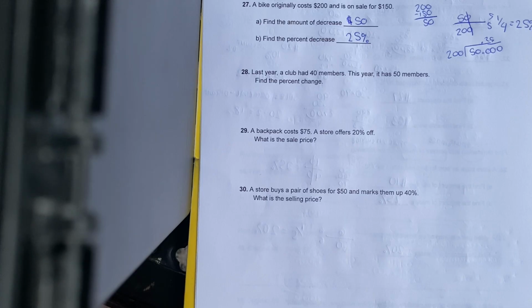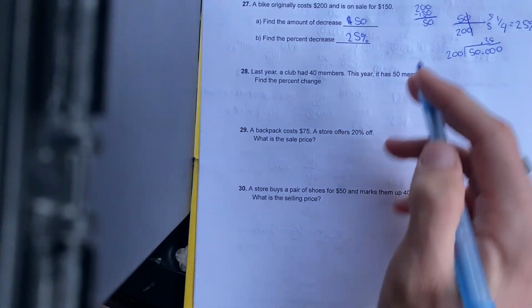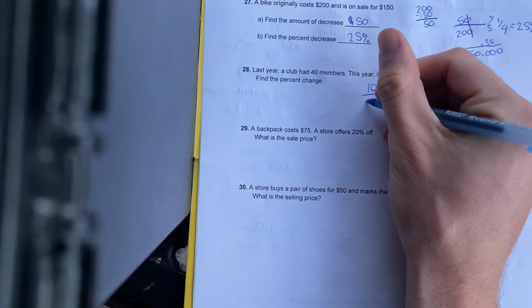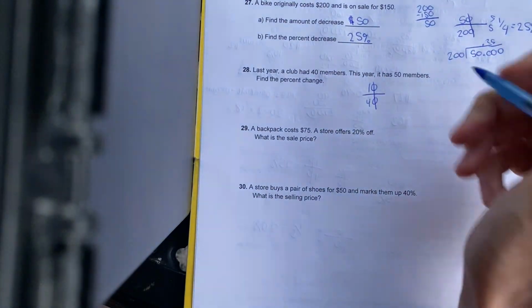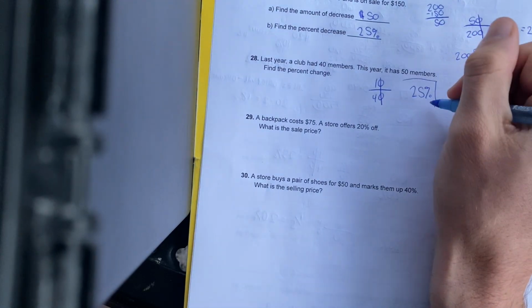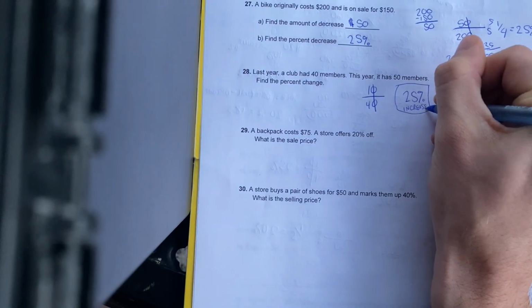Okay, last year, a club had 40 members. This year, it has 50 members. Find the percent change. So first thing I need to do is find the amount of change, 40 to 50. The amount of change of that is 10. And then the original was 40. That's 1/4, 25%. I am so sorry. And it was an increase because we went up.